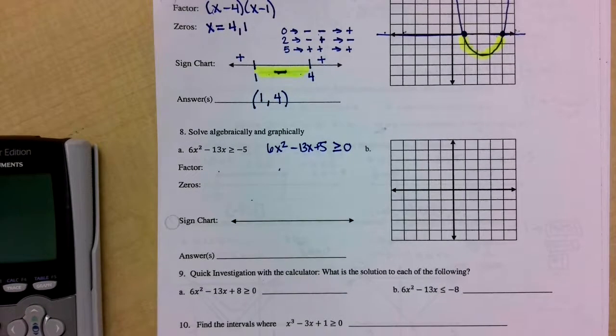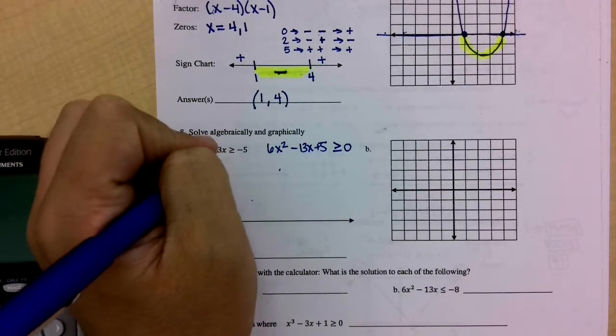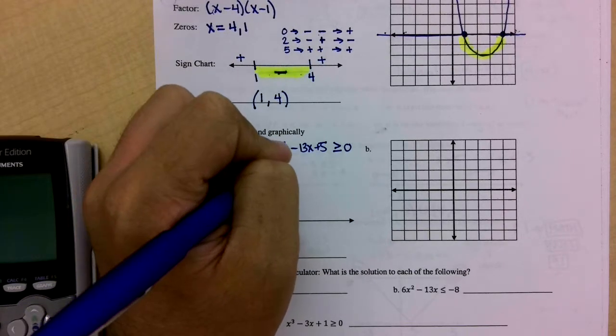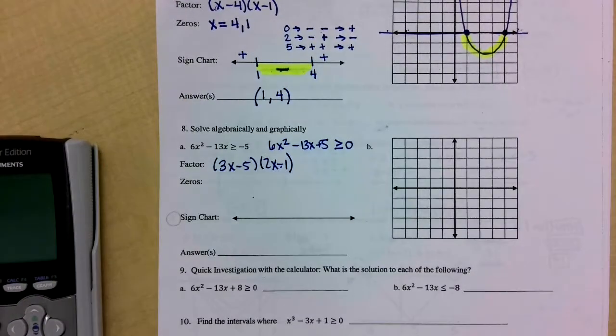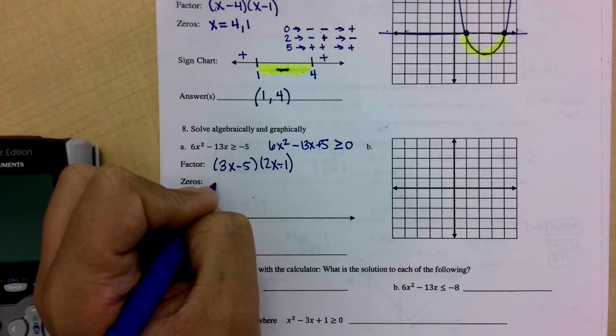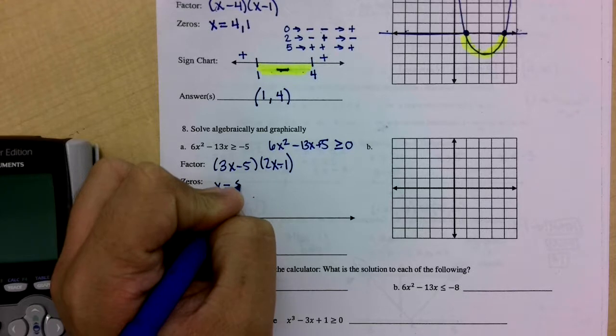Now for the factoring here, you're going to want to do the box method maybe, or the other way, but I'm going to give you these factors here. Make sure you know how you could find these on your own. Getting the zeros from here, setting it equal to 0, I would have to add 5 and divide by 3.